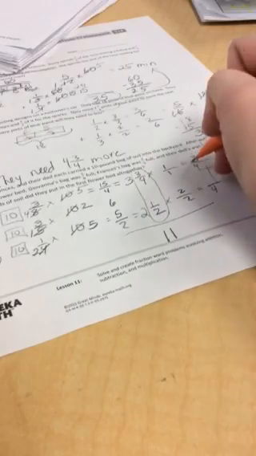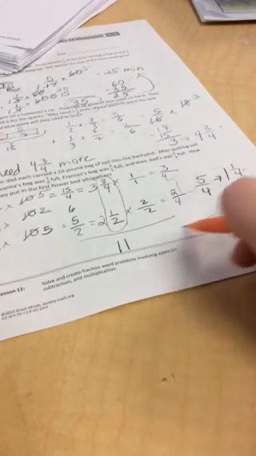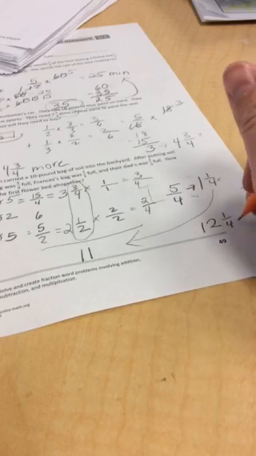And this would be 3. And this would be 2. So it would be a total of 5 fourths. And we turn that into a mixed number, which would be 1 and 1/4. Let's add that back to our whole, so it would be a total of 12 and 1/4 pounds.